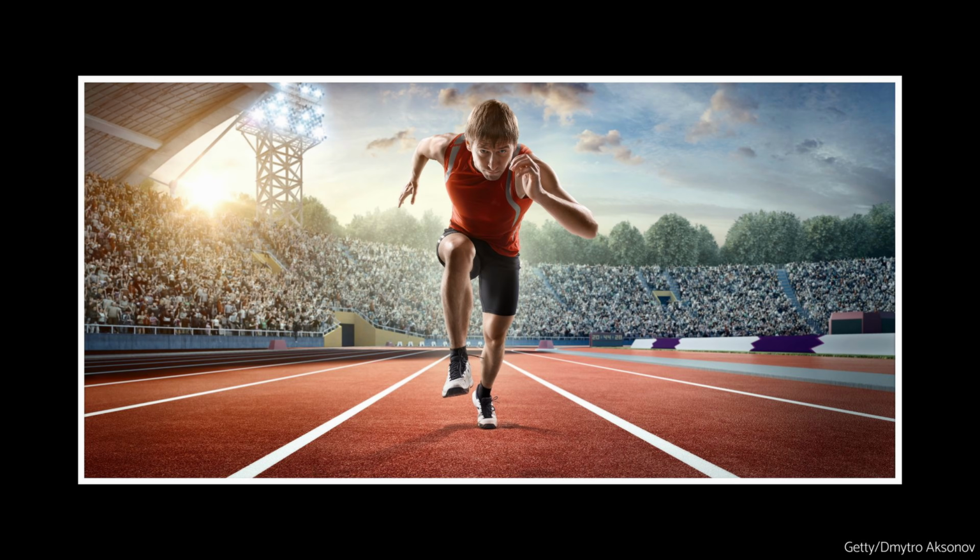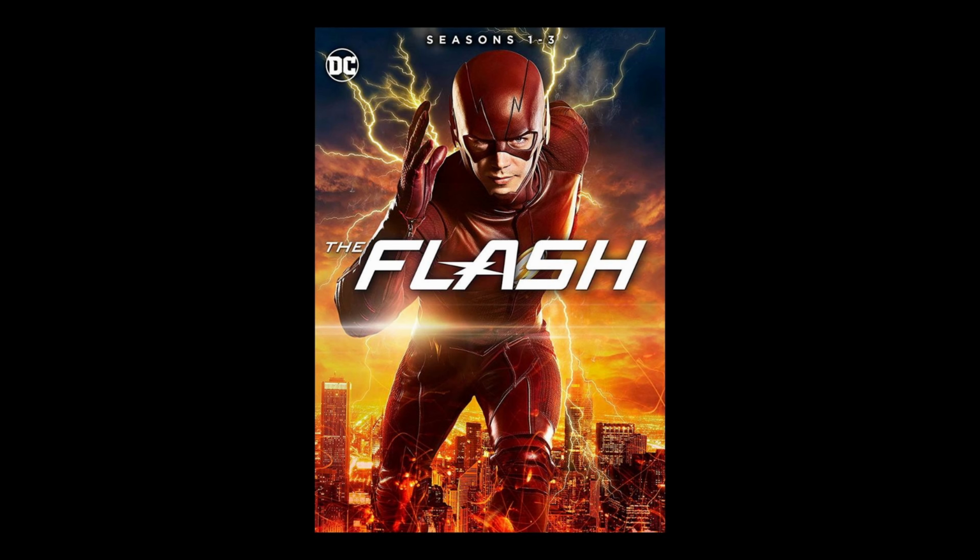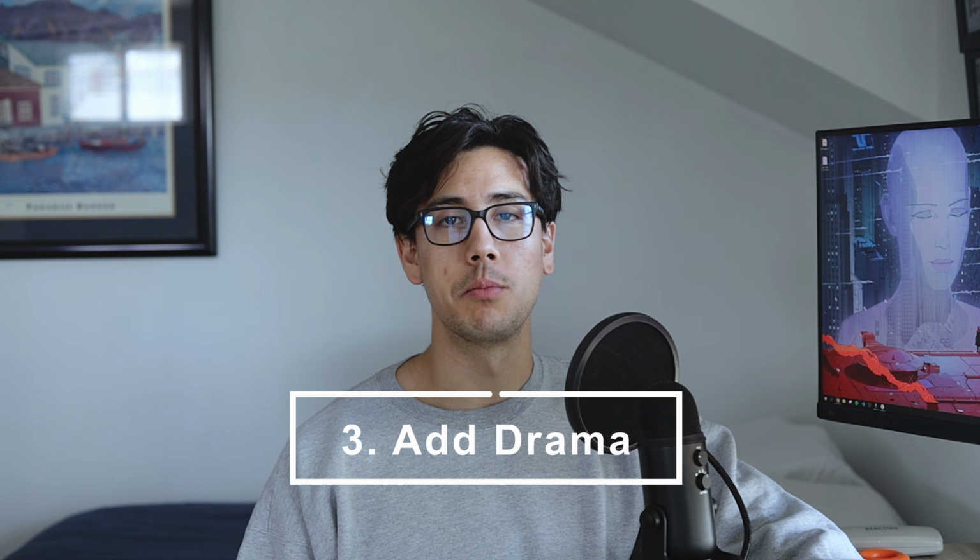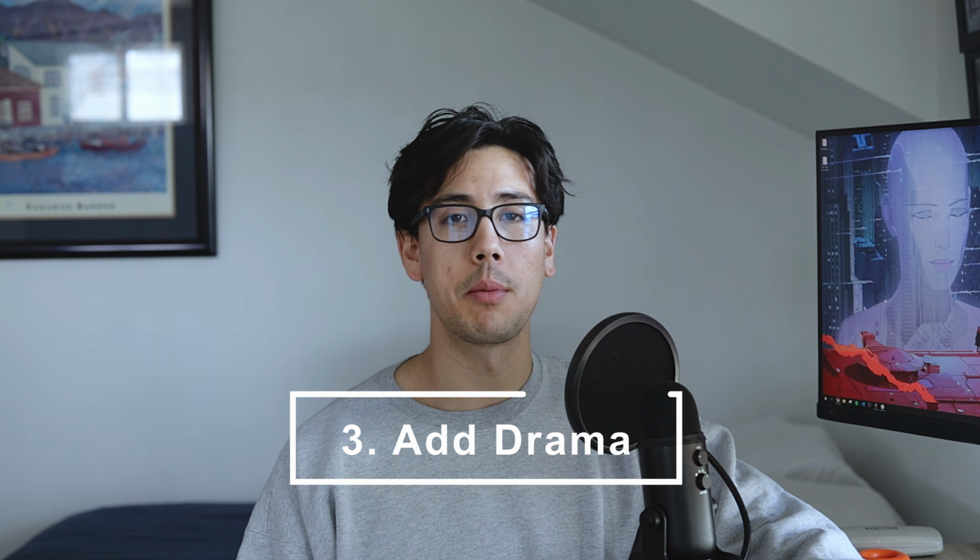For example, a foreshortened image of a runner against a track background can create the impression of speed and motion. This is often popularized in movies and TV shows, for example, with the Flash superhero character. If your goal as a photographer is to add some drama to your image, then foreshortening can accomplish this by exaggerating the proportions of the subject.